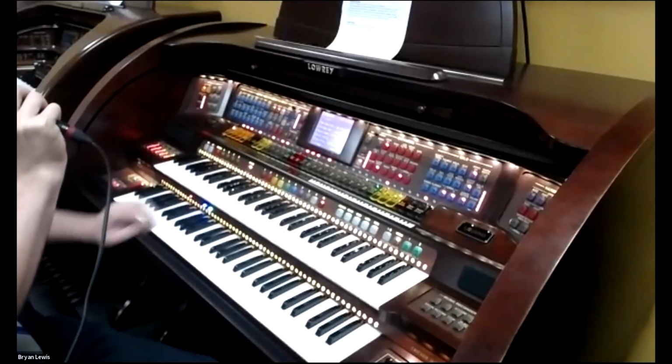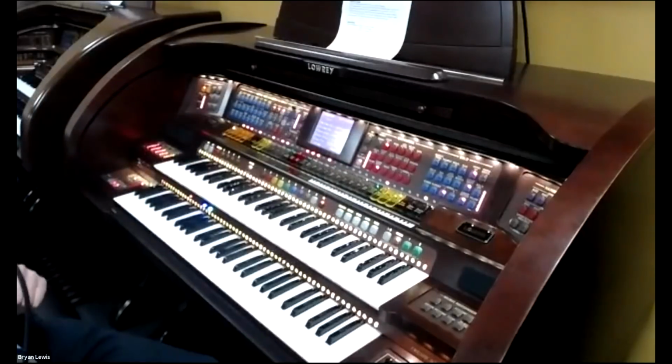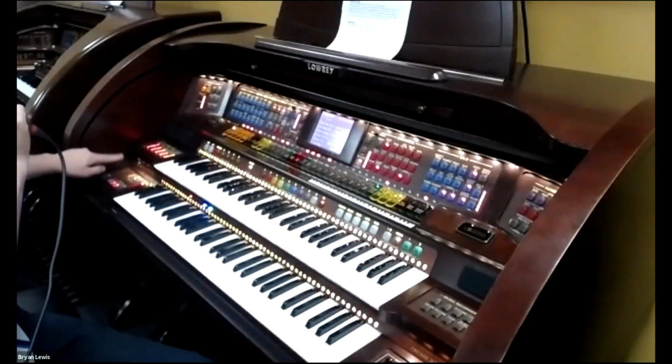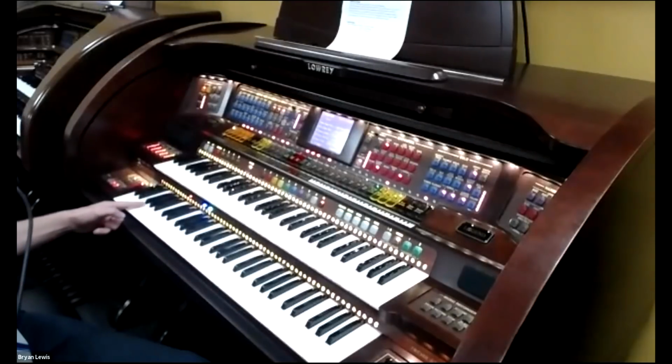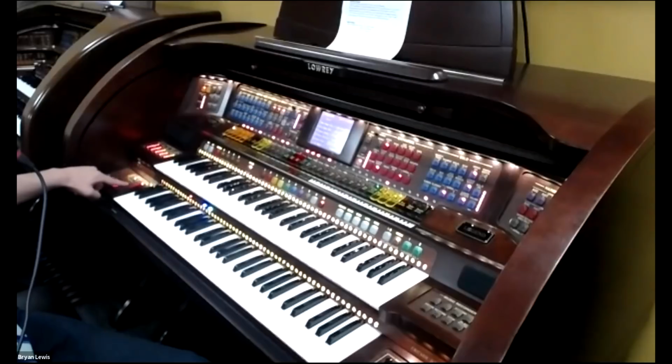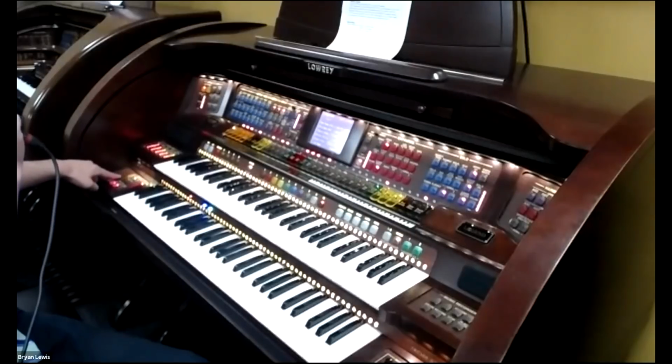So if you have a big window instrument, so anything that's about that size or larger, there's a button way over here. If you follow the lower keyboard all the way to the left, and then past where the keys start here, you have a series of custom buttons. So on this one, on the Legend, it says custom 1, 2, 3.